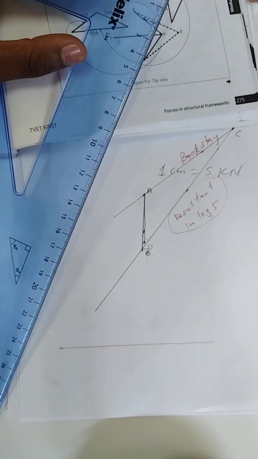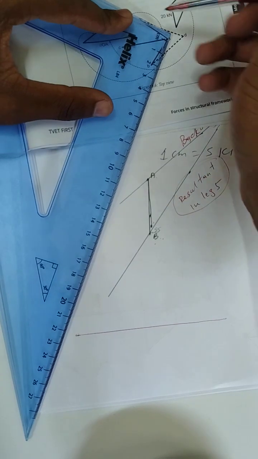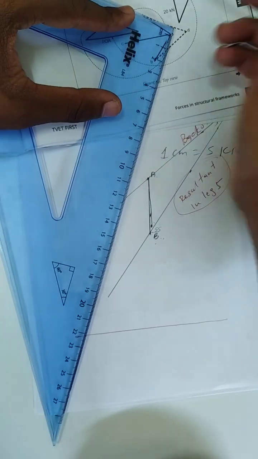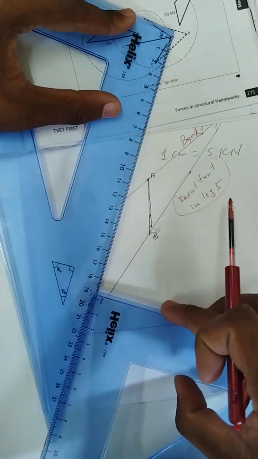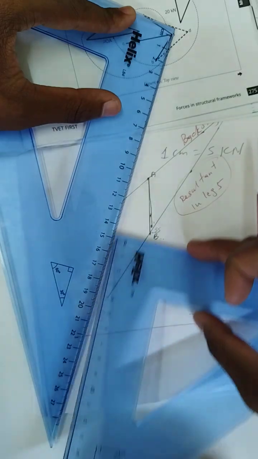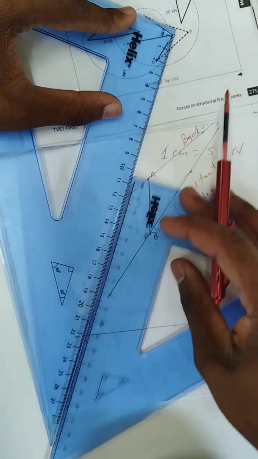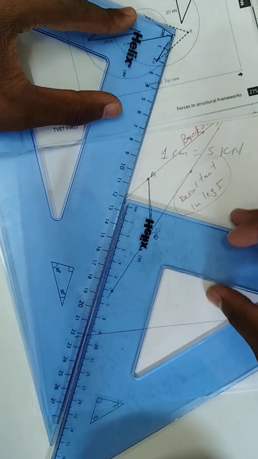I'm trying to put this straight as well. Okay, you put this surface or edge to be parallel to this dotted line. Then you come here and put your ruler like this. So any line that will be here, you draw it here or here. As long as this ruler is in contact, this line will be parallel to that.